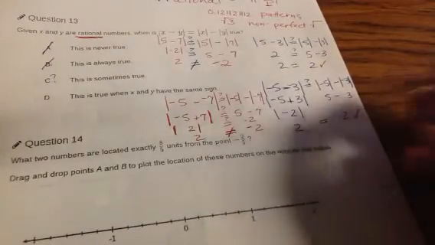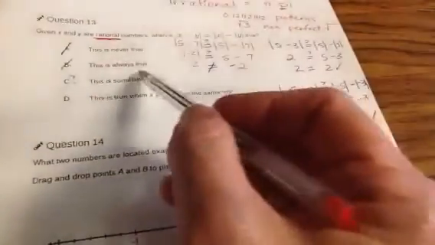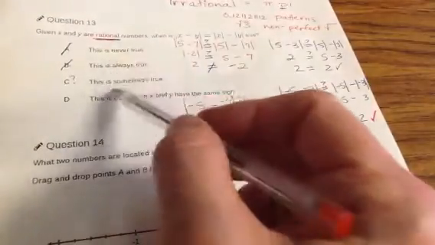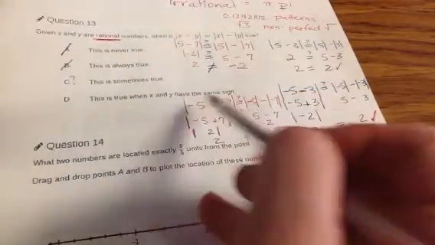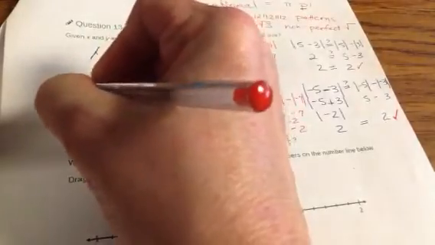So the best thing I can contrive here is it works sometimes. Definitely not always. Definitely not never. It's sometimes true. It is not true when the x and the y have the same sign. So that one is out. So this one that was looking questionable is the only actual right answer. So that's the one to pick, choice C.